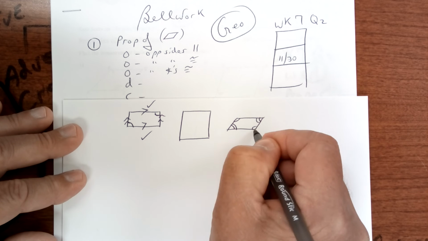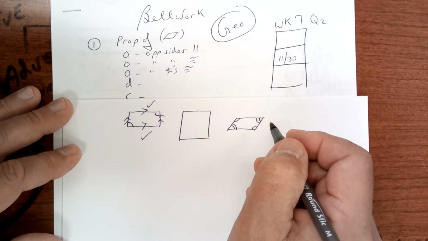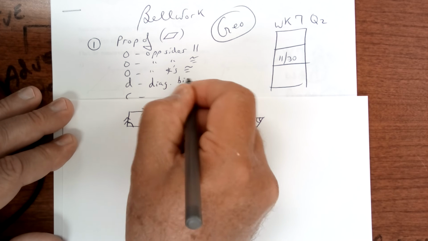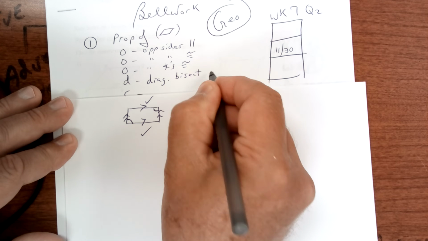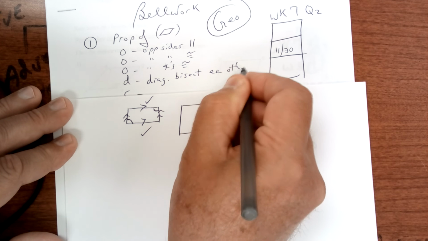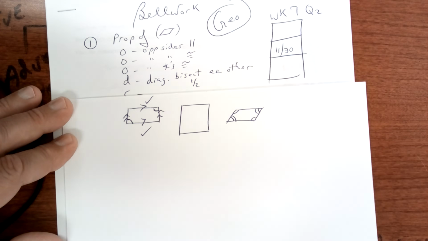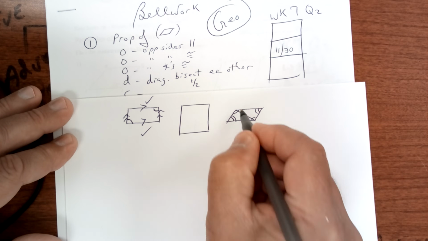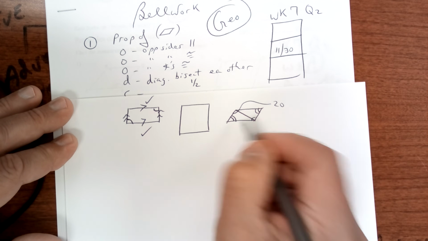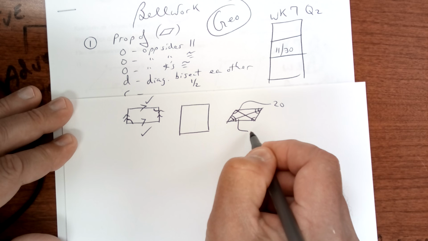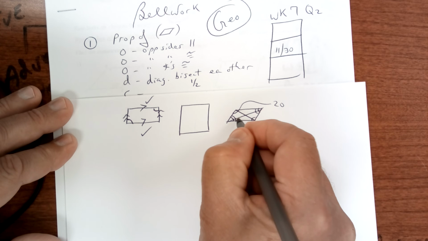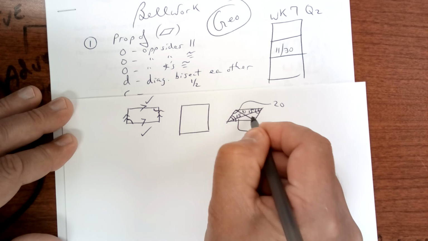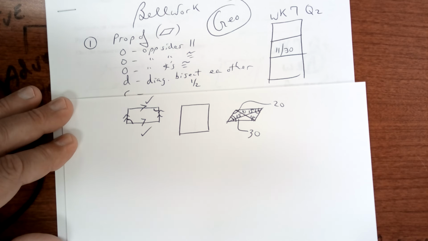All right? Also, diagonals bisect each other. In other words, they cut each other in half. So if this diagonal was 20, let's say, and this diagonal was 30, then the pieces, that little piece would be 15 and 15, and this one would be 10 and 10. They cut each other in half, and that's the word bisect.